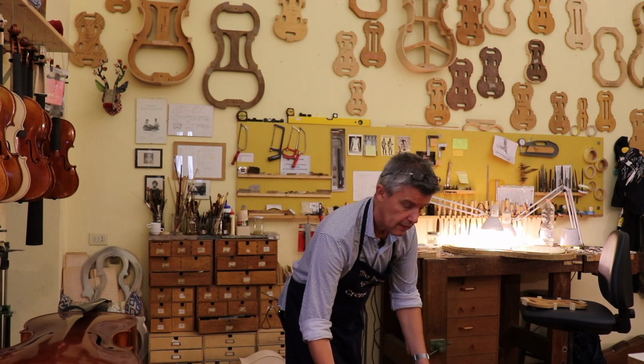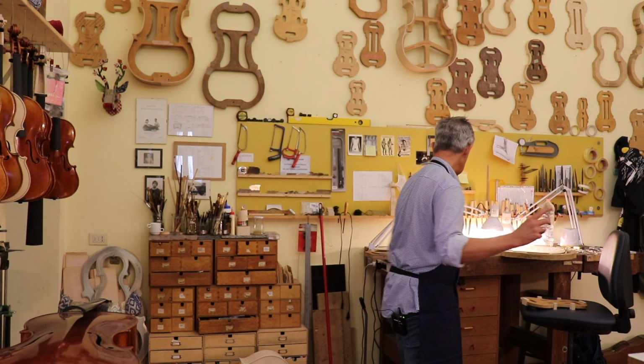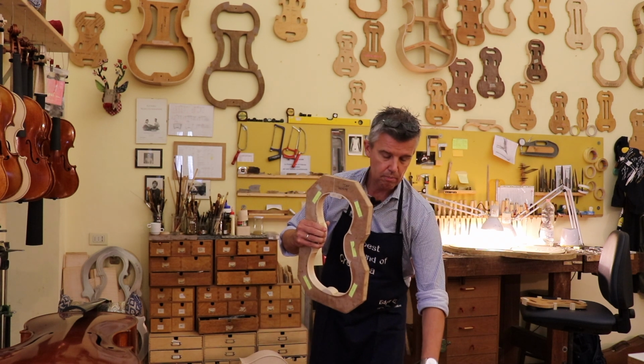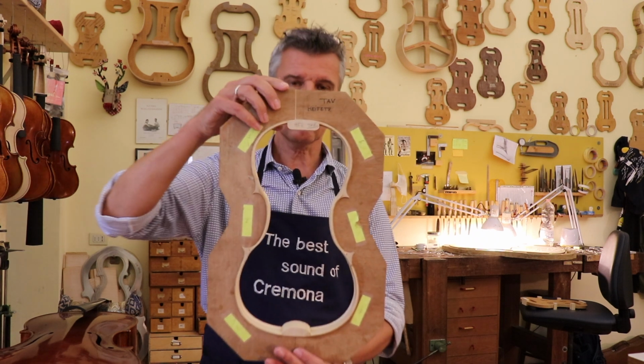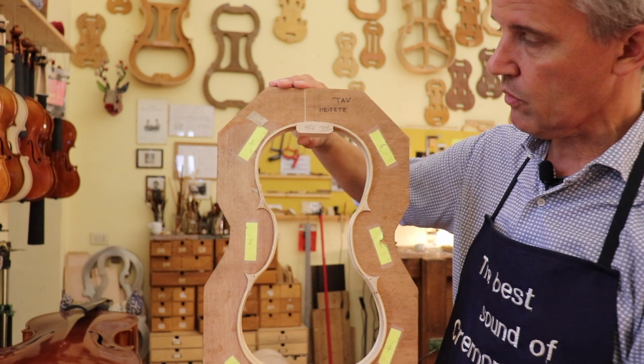This is one thing, and on the other side, I wanted to show you the ribs bent completely in the inner shape, yeah? So this looks like this. I don't remember here now. This is the Guarneri Heifetz, okay?